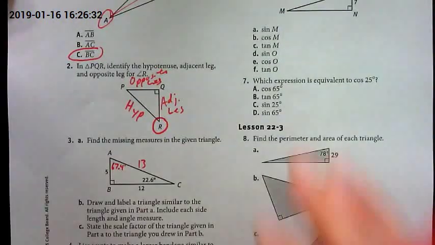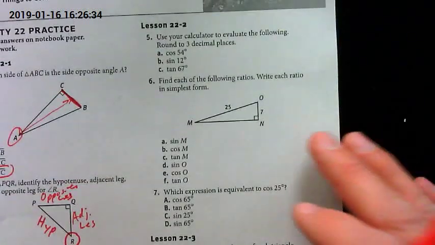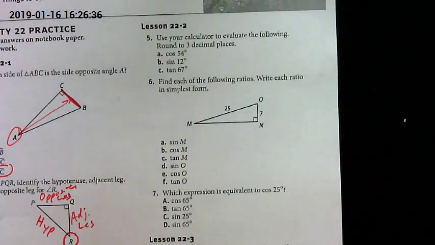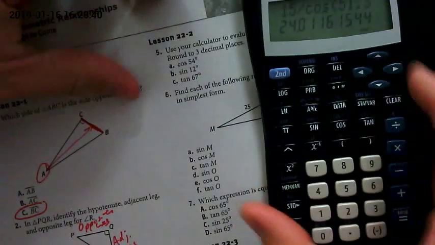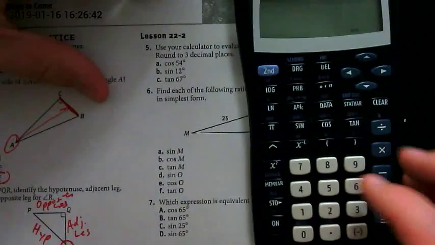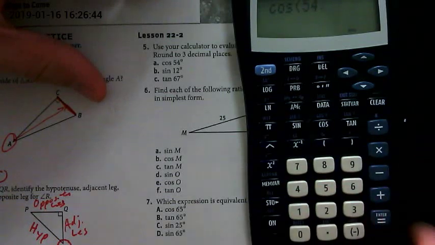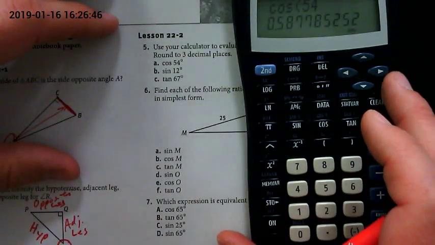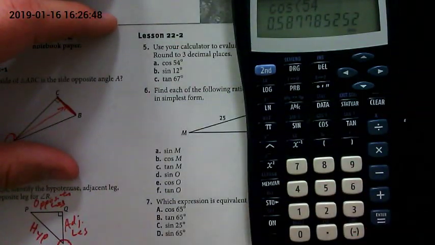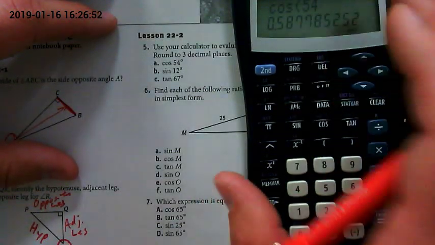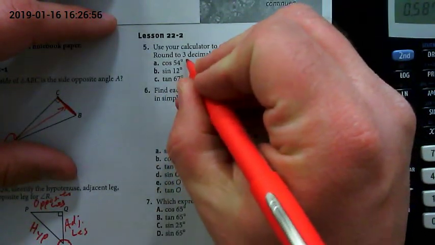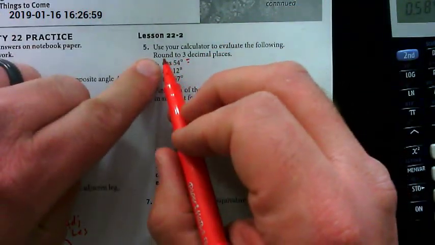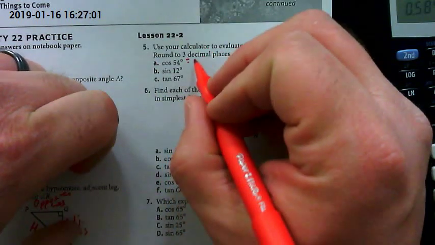Okay. For number 5, use your calculator to evaluate the following rounded to 3 decimals. These are just straight up plug it into the calculator. So plug and chug here. Cosine of 54 is, sorry, I read the wrong decimal there, 0.5877. So we're going to round that. I'm going to go to 3 decimal places. Again, I recommend you guys go to 3 decimal places. Usually, this one's actually telling you to go 3 decimal places.